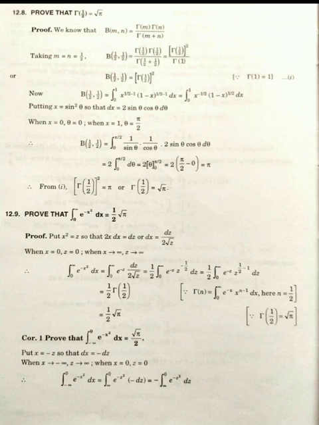Okay, it has some corollary. Prove that, next one, prove that integration minus infinity to 0 e raised to minus x square into dx is equal to square root of pi by 2.